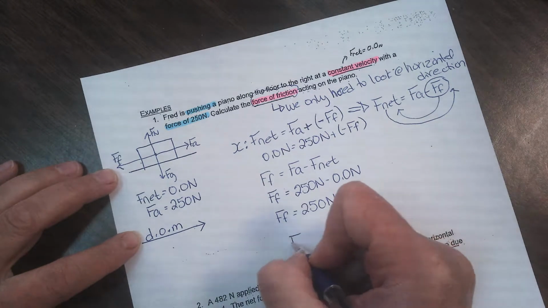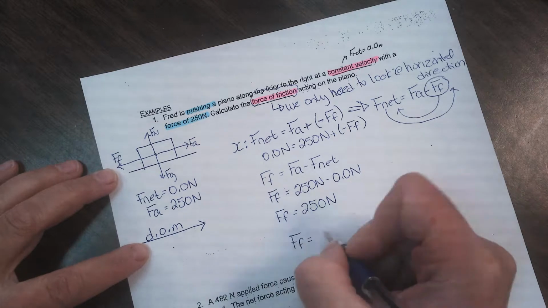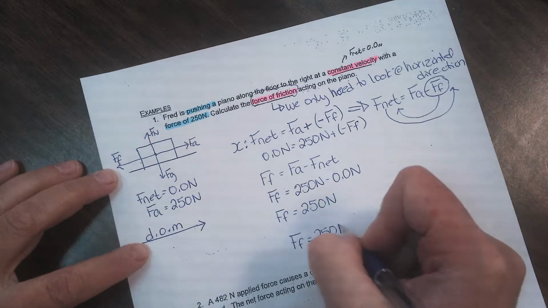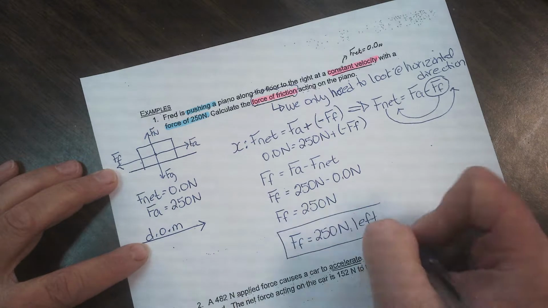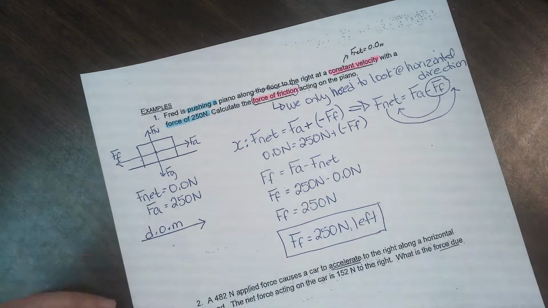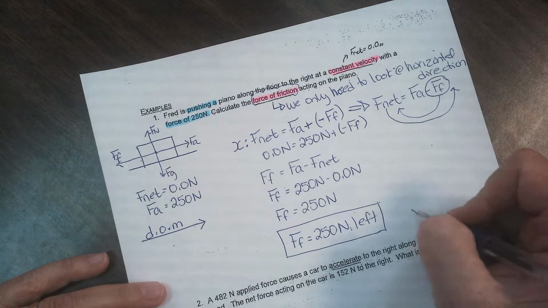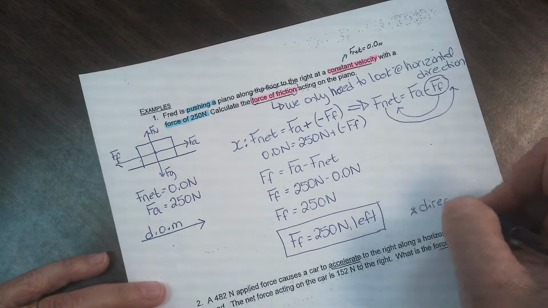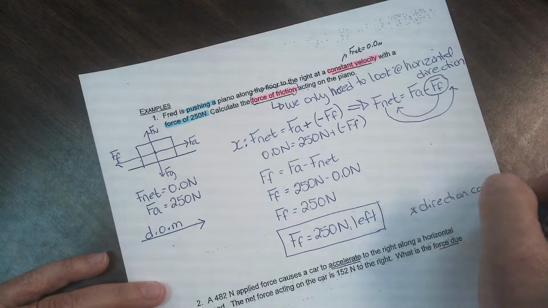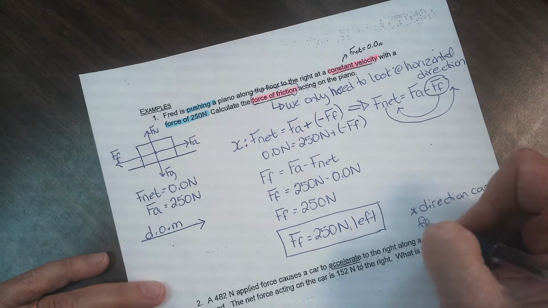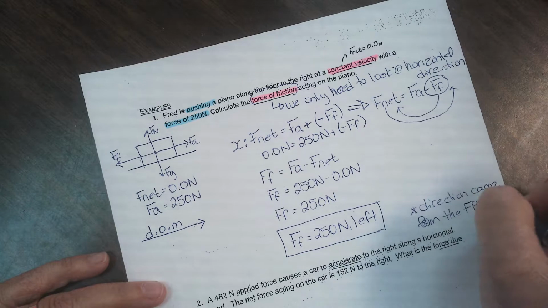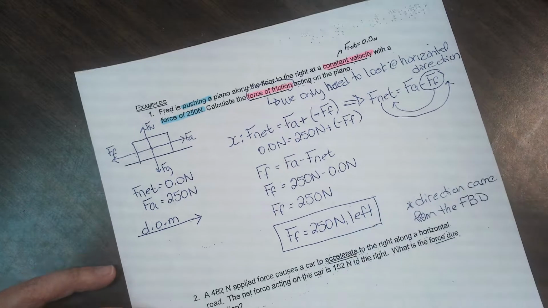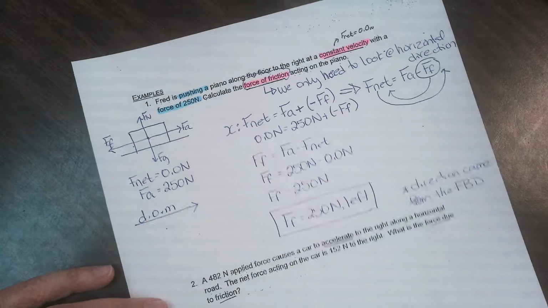And so the answer is the force of friction is 250 newtons to the left. Okay? So that direction came from the free body diagram. Okay, that's what FBD stands for, free body diagram.